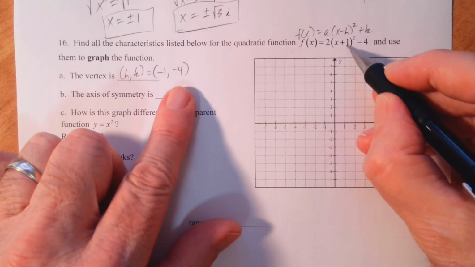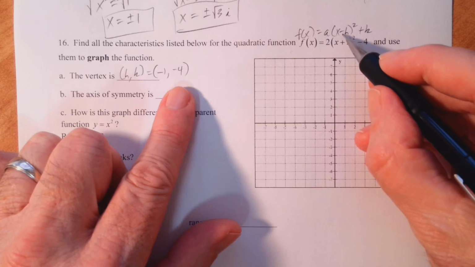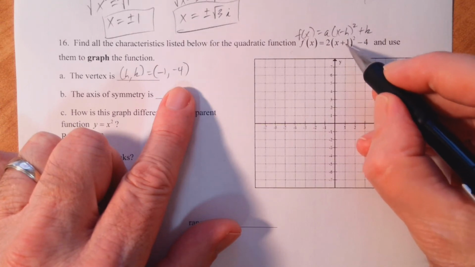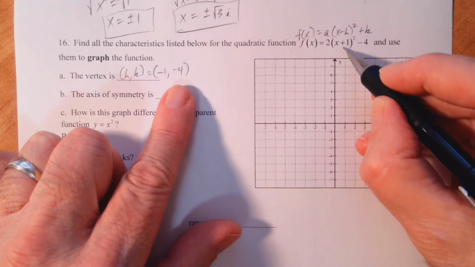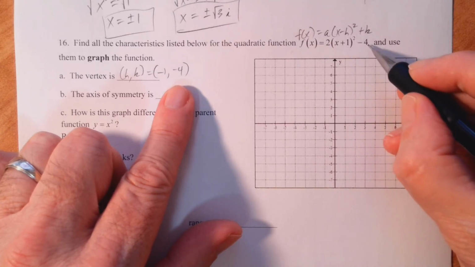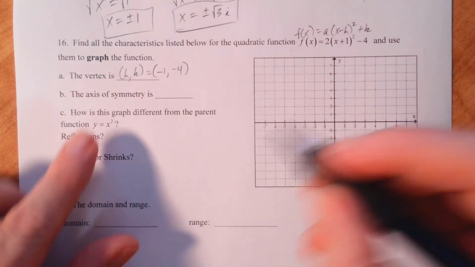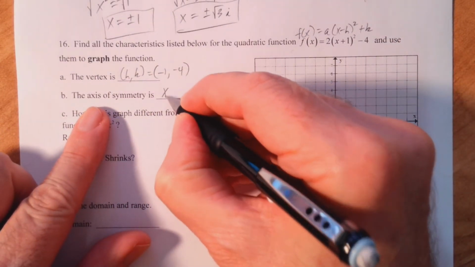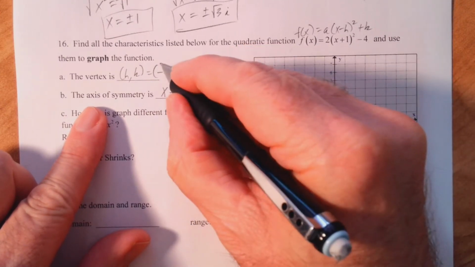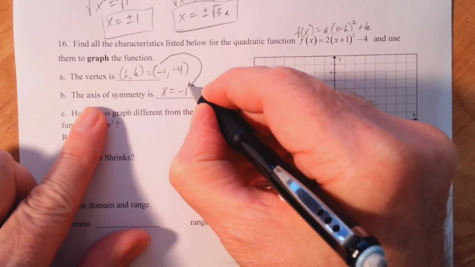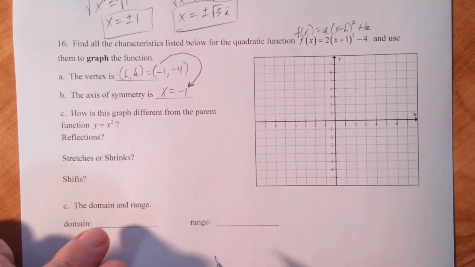Remember, use the opposite sign of what's here. That's because the formula has a minus in it. You could think of this as x minus -1, so h is -1, and then k is -4. So our axis of symmetry is x equals -1. It's always going to be x equals that number, the x value of the vertex.